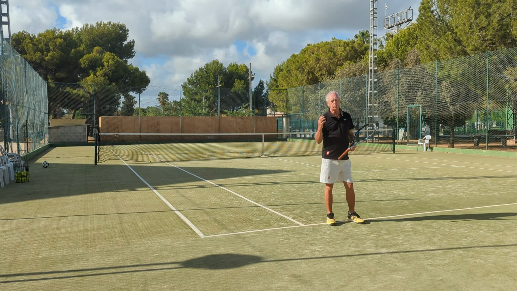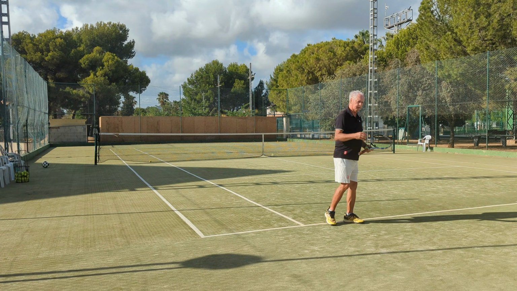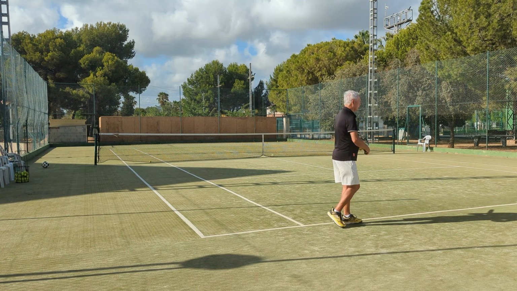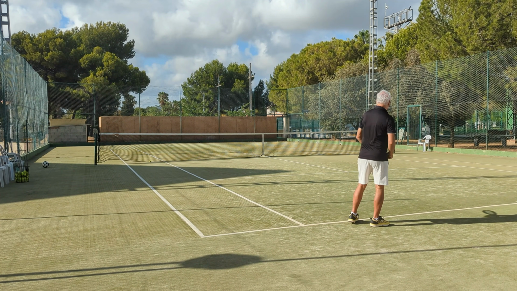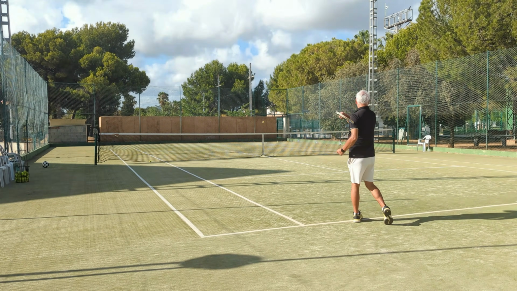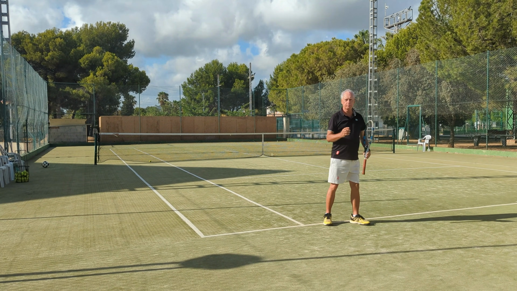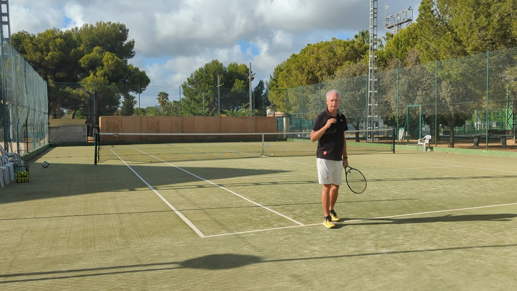But also, when they want to add real pace from the baseline and inject some speed into it, then they will now blend the two and let the racket lag back and down, and so they will have a heavy topspin ball, but that has much more penetration.